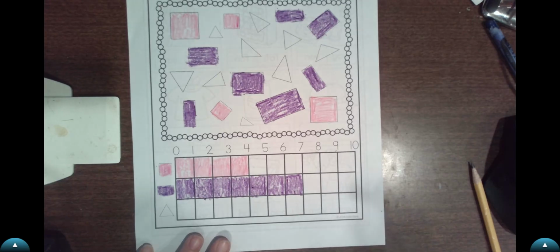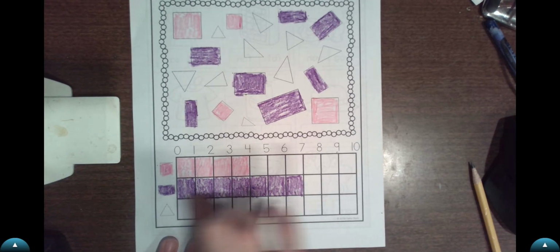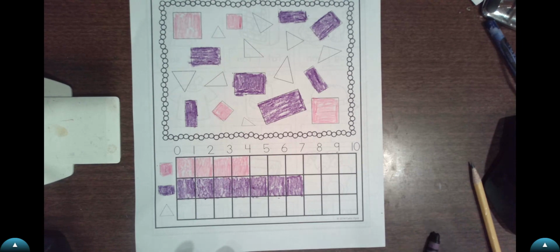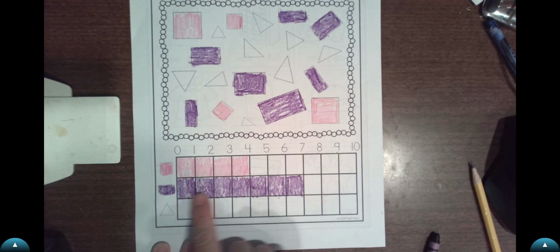All right, I'm going to wait so you can catch up and color in 7 blocks for the 7 rectangles. Okay, hopefully you finished coloring 7 blocks for the rectangles.